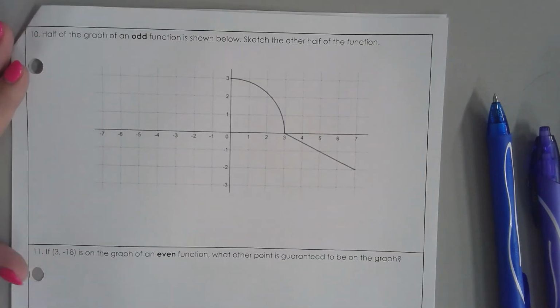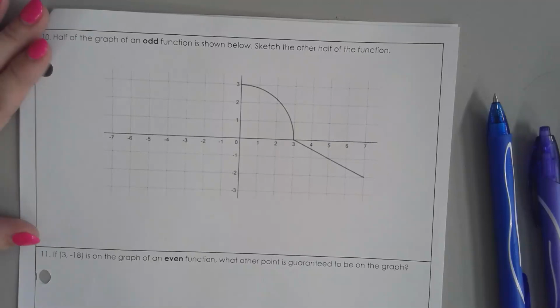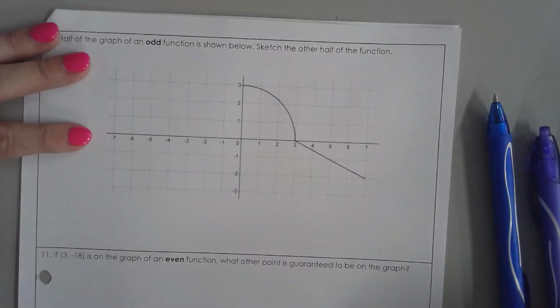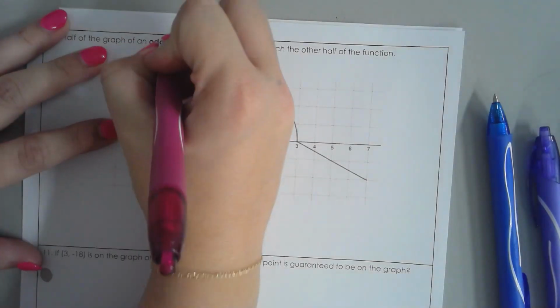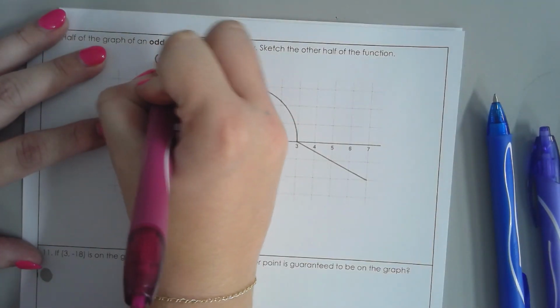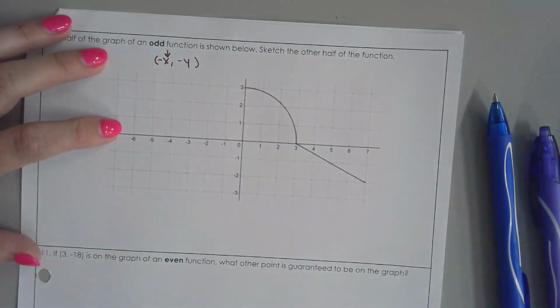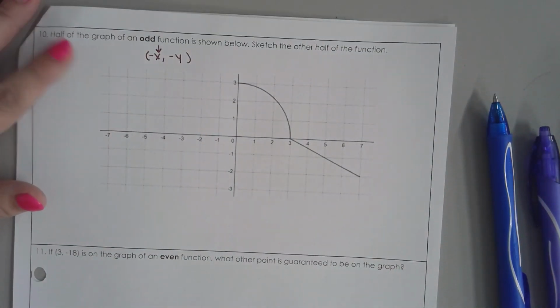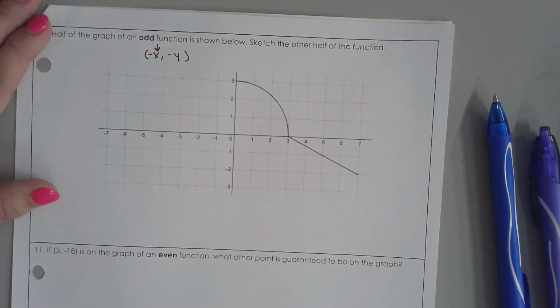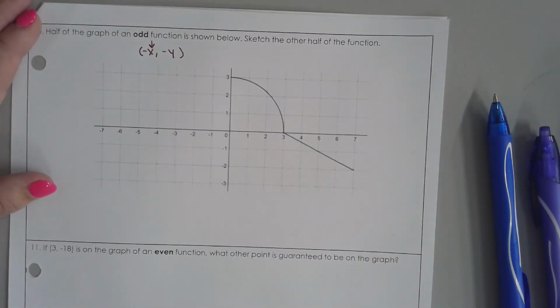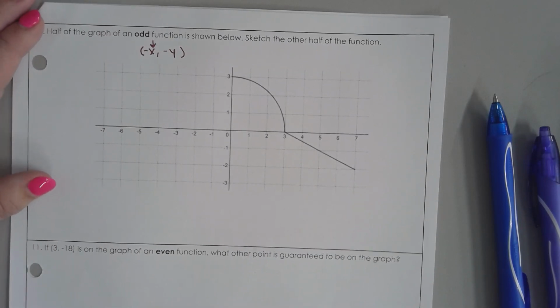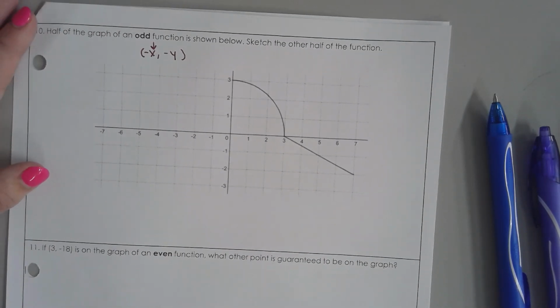Number 10, half of the graph of an odd function is shown below. We want to sketch the other half. Odd function means negative x, negative y. I take one point that's on my graph, and I also have the negatives of the x and the y. So if I have the point 2, 3, I also have negative 2, negative 3. If I have the point 1, negative 5, I also have negative 1, positive 5.